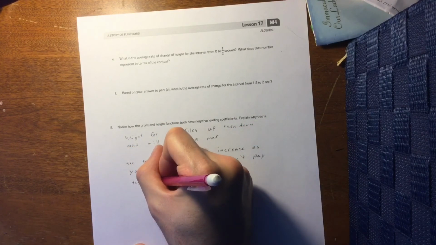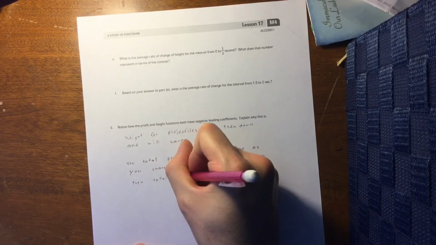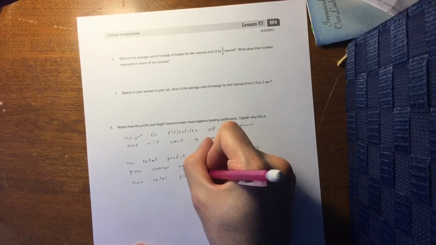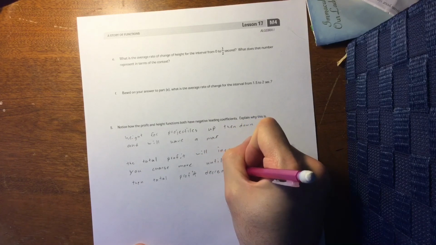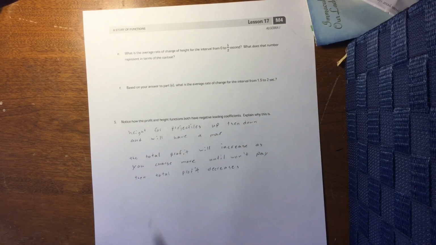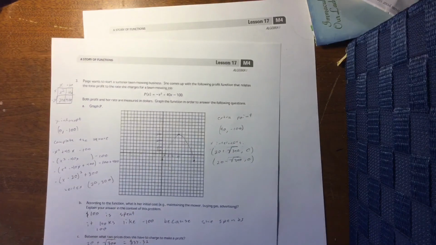Then total profit decreases. So the total profit is going to increase until people have had enough of it, or it costs too much, and then it's going to decrease.